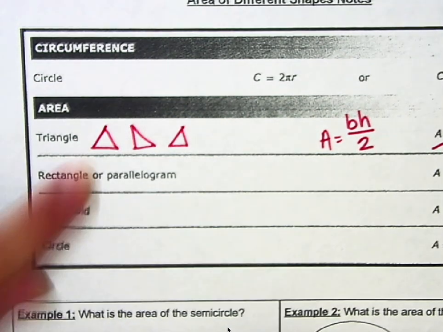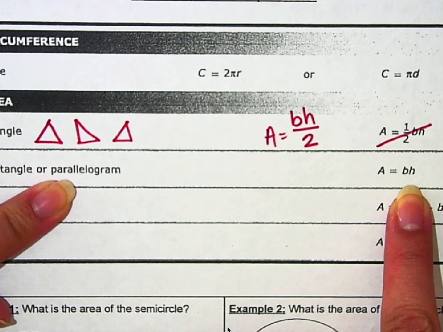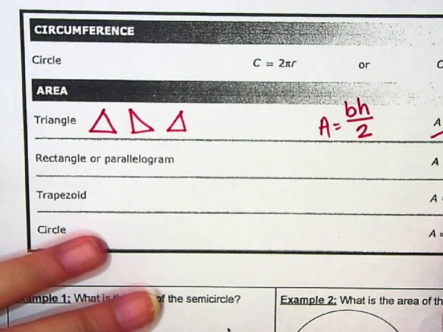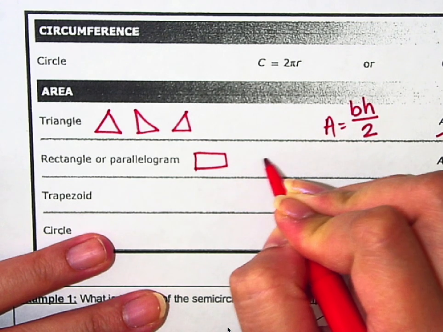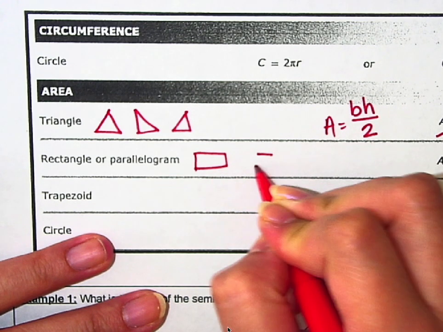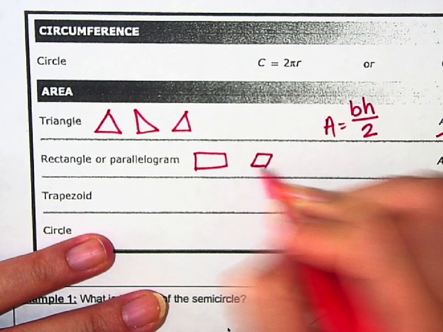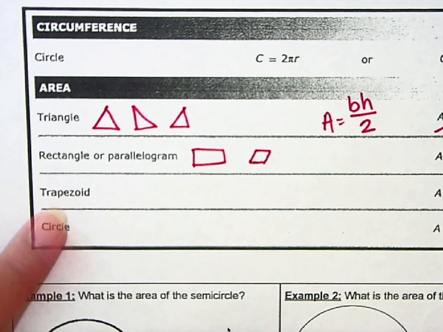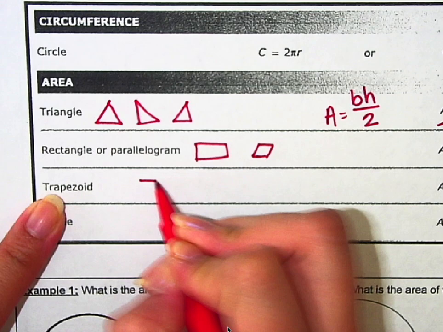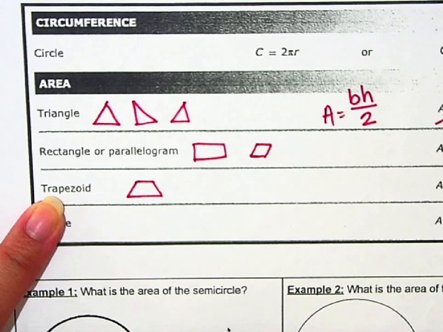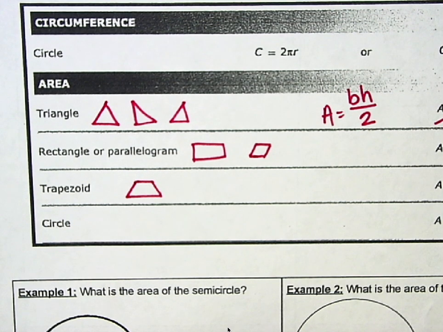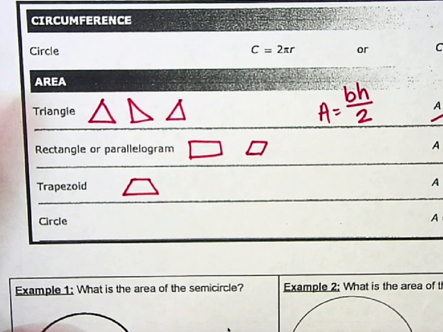The rectangle or a parallelogram, you're going to use this formula right here. A is equal to base times height. Okay, our rectangles, we know what this looks like, but our parallelograms, it's kind of like a rectangle but kind of slanted. So it kind of just looks like that. Okay. The trapezoid just looks like this. I want you to write these so that whatever shape they give you, you can be like, oh, that's a trapezoid, or oh, that's a rectangle.